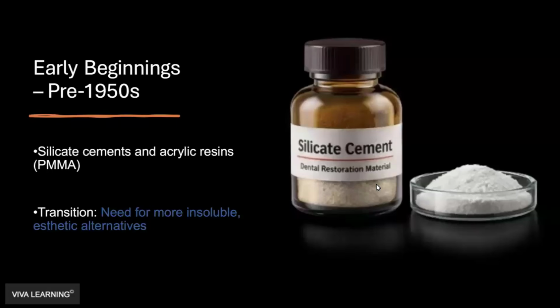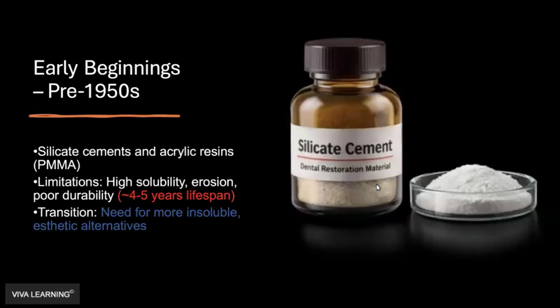Basically, what happened with these early composites is they were very soluble. After a couple of years, maybe 4 or 5 years, which was the lifespan of these composites, they pretty much disappeared from the mouth. I mean, the patients' own saliva would wash away these composites.